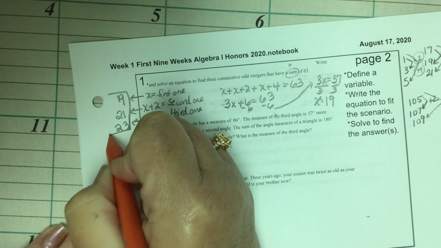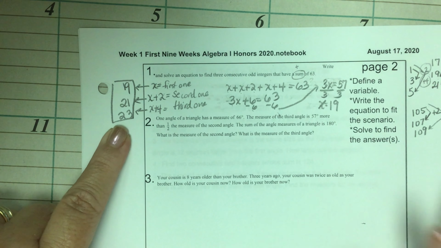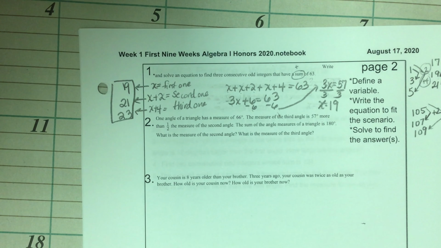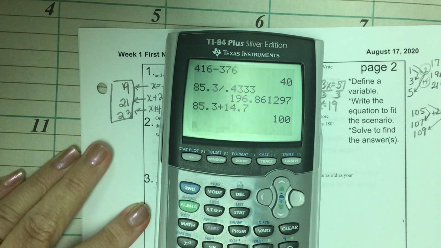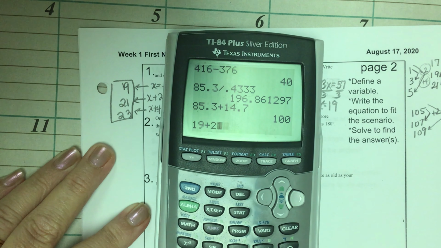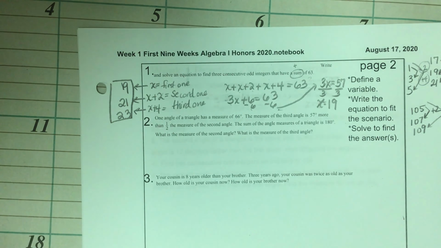So here's my three consecutive integers that when I add them together, and let's confirm, when I add them together, I get 63. And let's just do that quickly to show you. 19 plus 21 plus 23 is 63. So that is correct. And this is the work that I would expect to see.